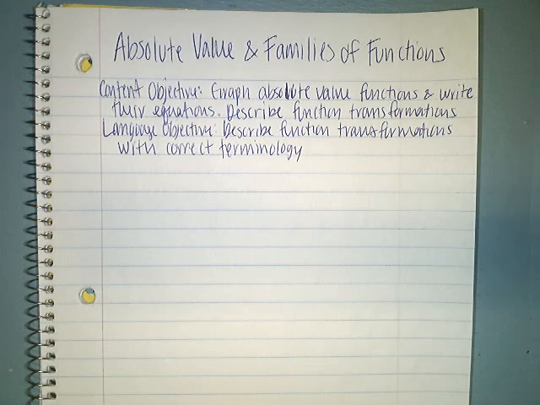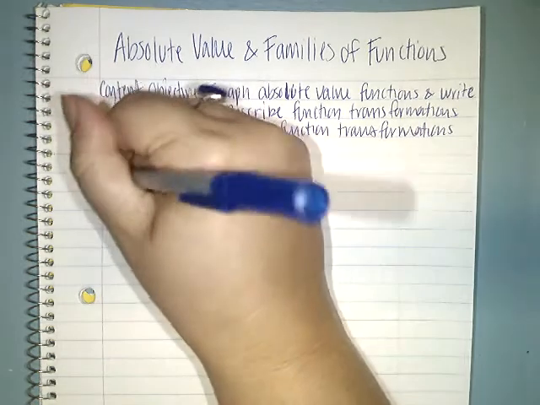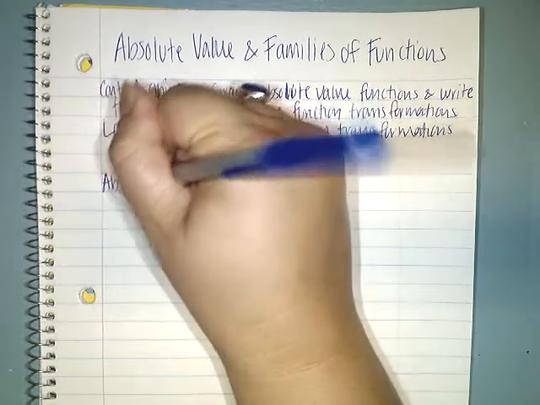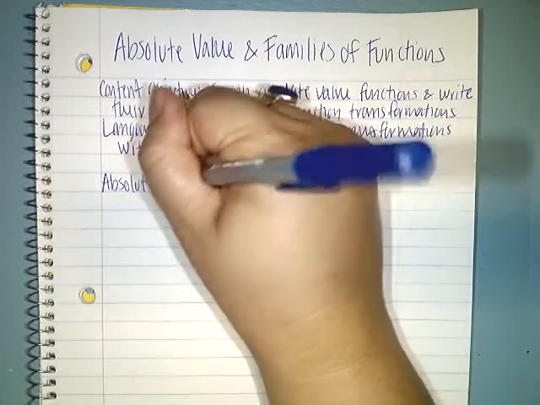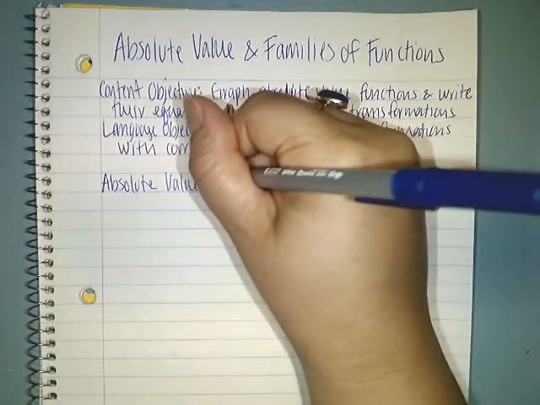Okay, so today's notes are on absolute value and families of functions. Our content objective is to graph absolute value functions and write their equations, as well as describe function transformations, and our language objective is to describe function transformations with correct terminology. So I want to start out by sketching what's called the absolute value parent function.